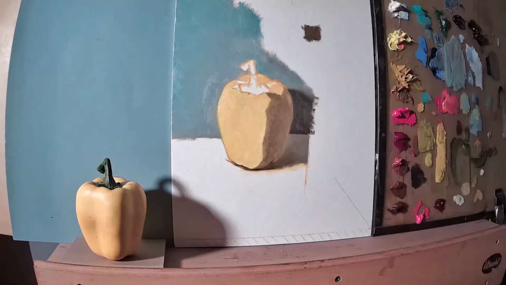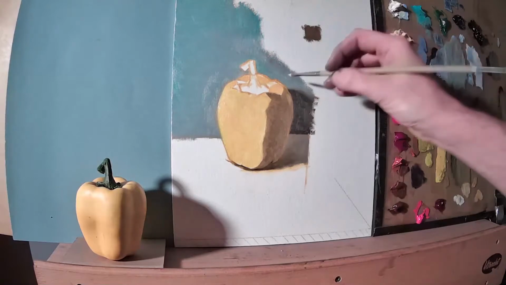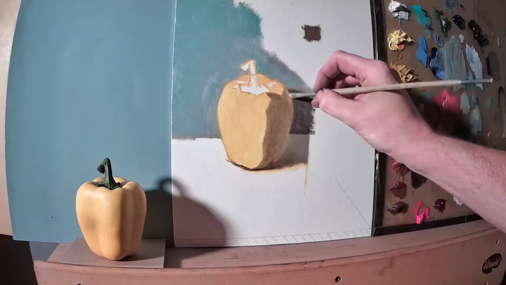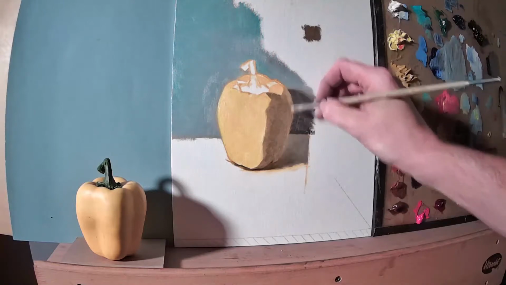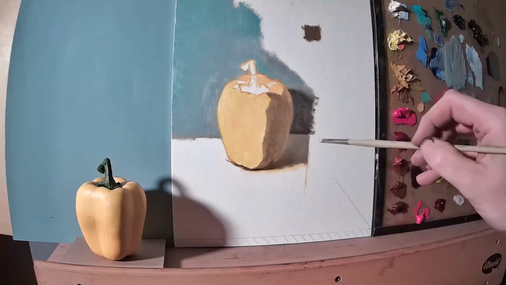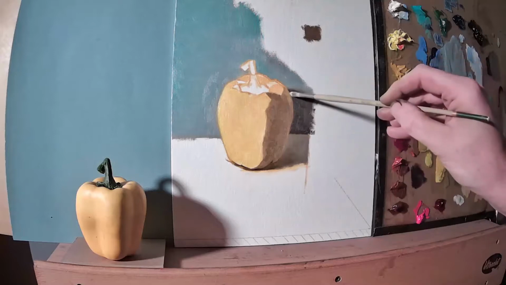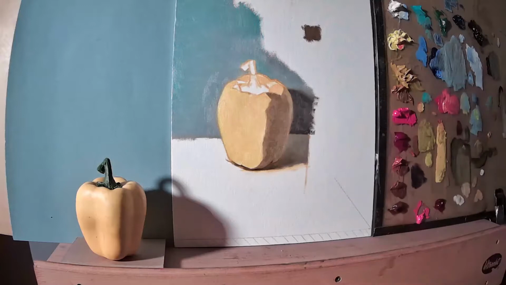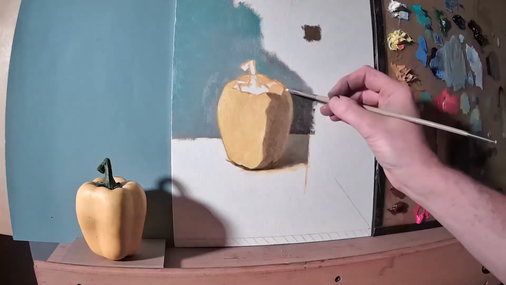But we can, let's bring it in. I don't like it, but let's bring it in. So all I did was add a little bit of white to that mixture, and actually a little bit of yellow. And I think that's about what's happening, right?